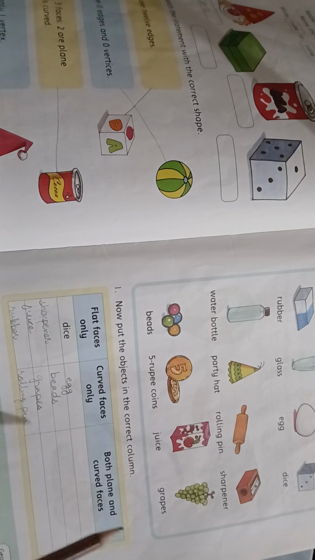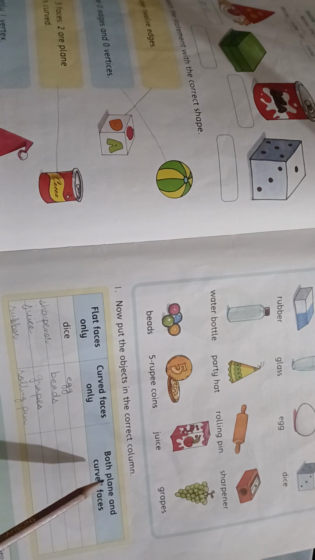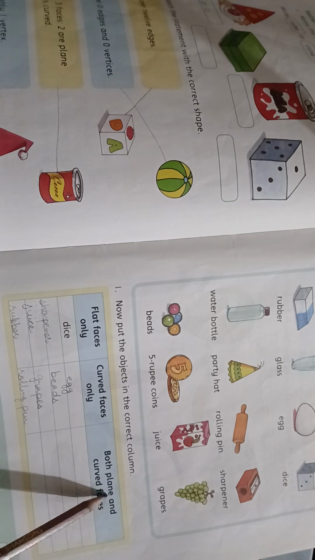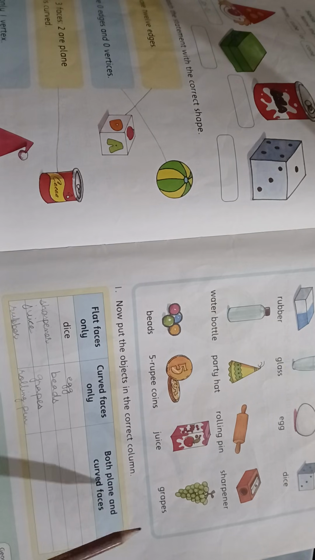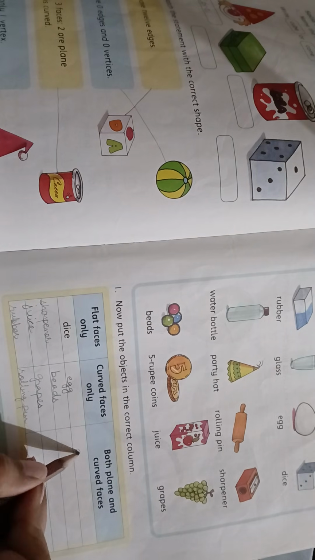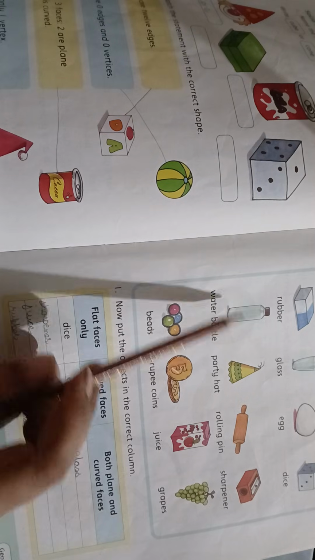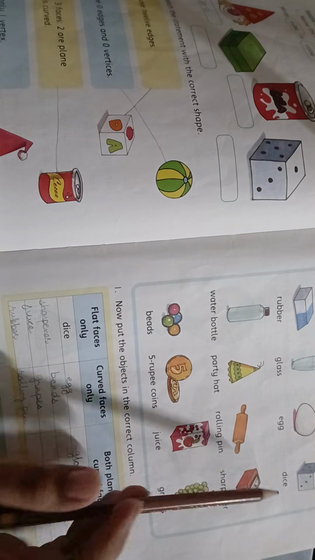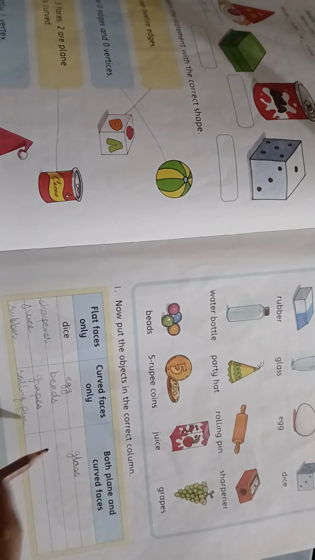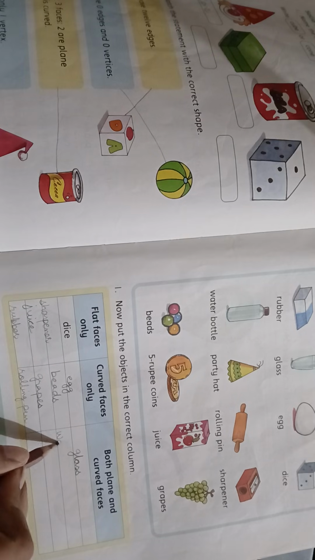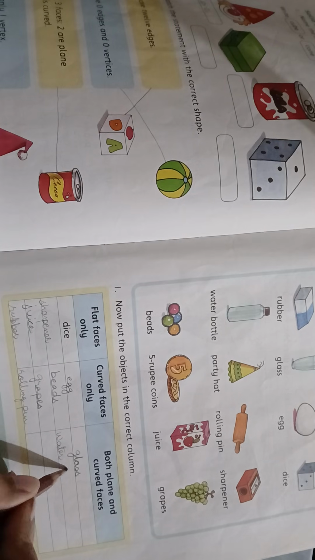Now we are going to write down the things that have both plain and curved faces. So number 1 we have glass. So here we are going to write down glass. First of all is glass. Then we have written egg, we have written dice. Then we have water bottle. So here we are going to write water bottle.